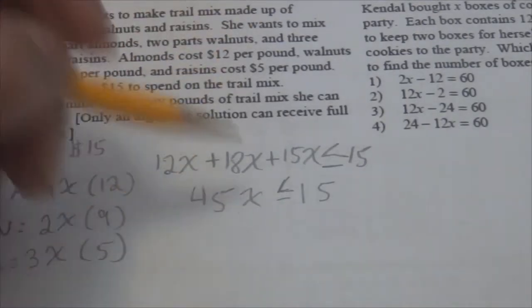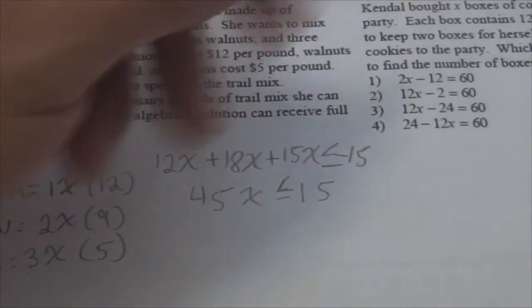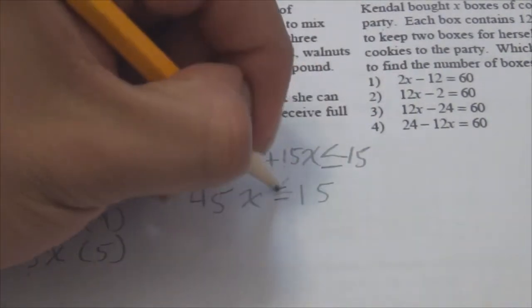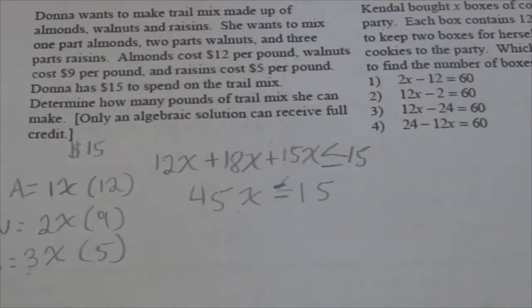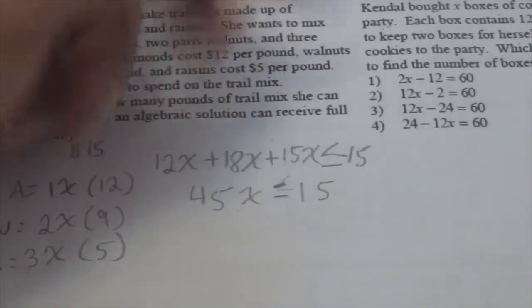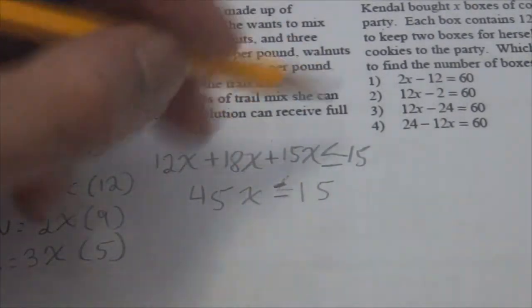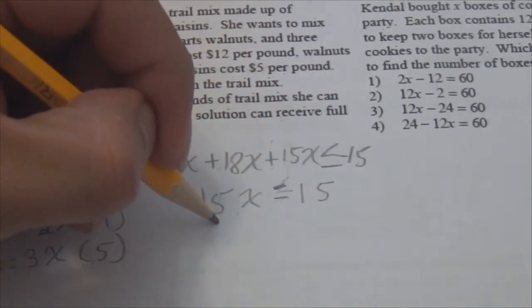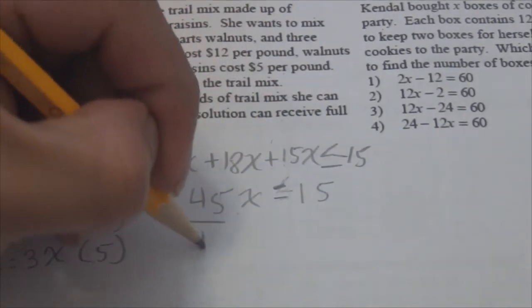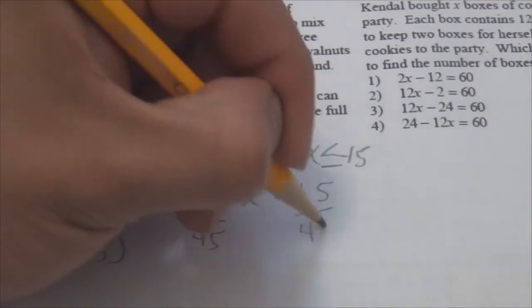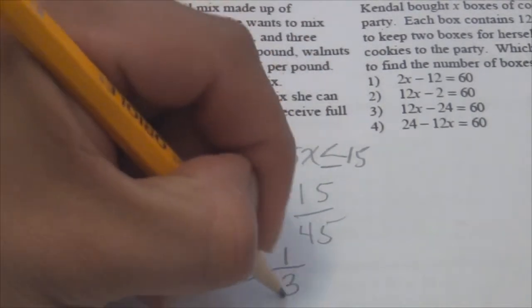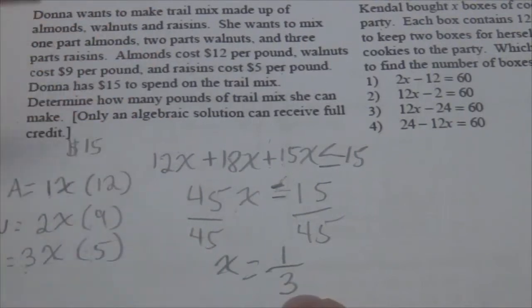Now I could actually just set it up as an equation, but it's gonna give me an exact value. But in reality, remember, you cannot exceed the amount of money that you have. X is 1/3.